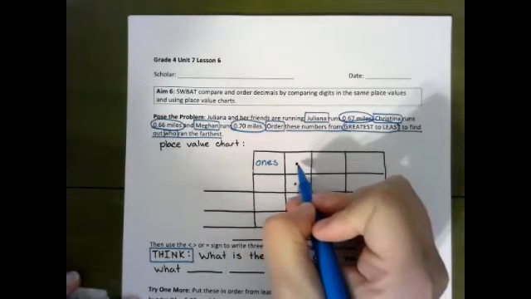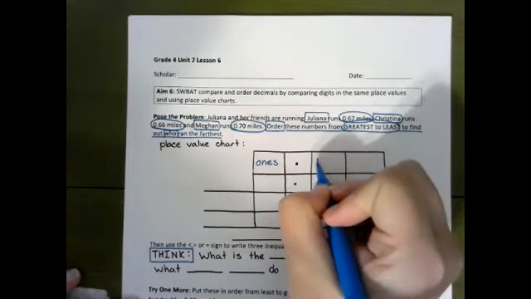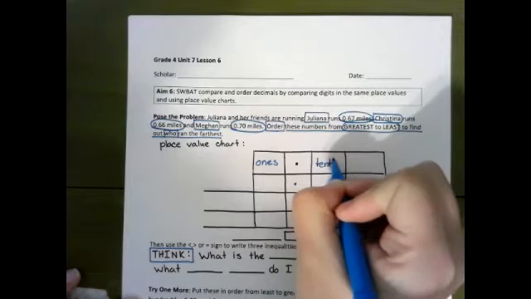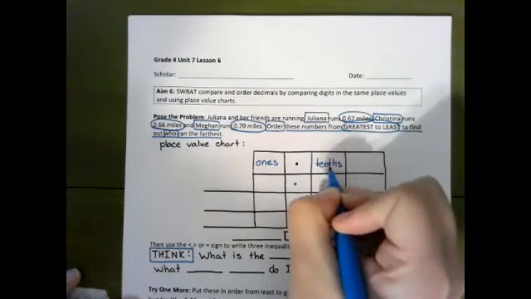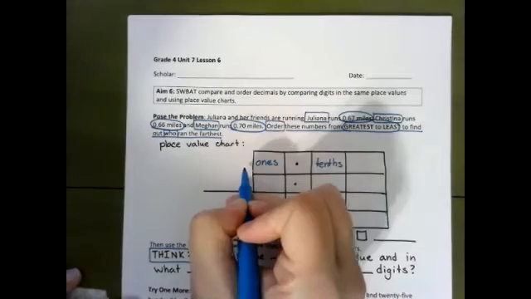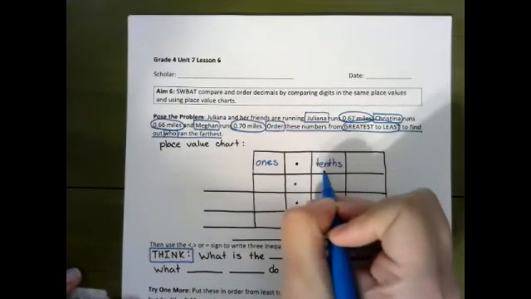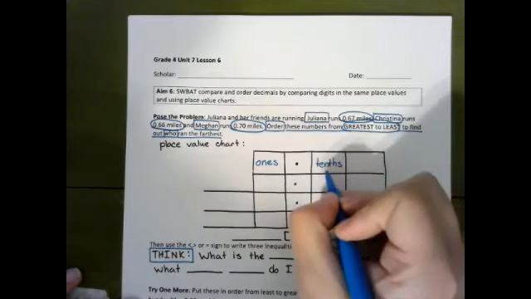Which place value is to the right of your decimal point? You got it, the tenths place. Make sure you say tenths, not tens. That's to the left of the ones. The tenths with a TH is to the right of the decimal.